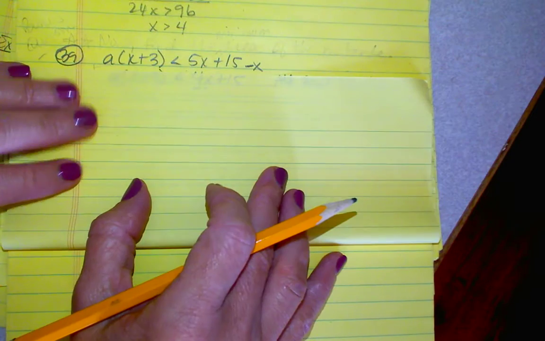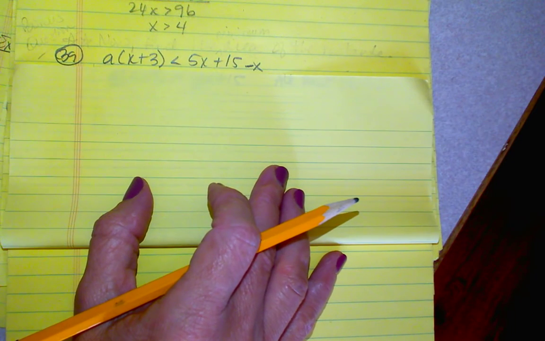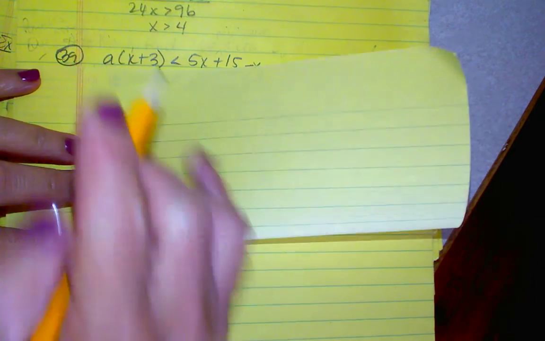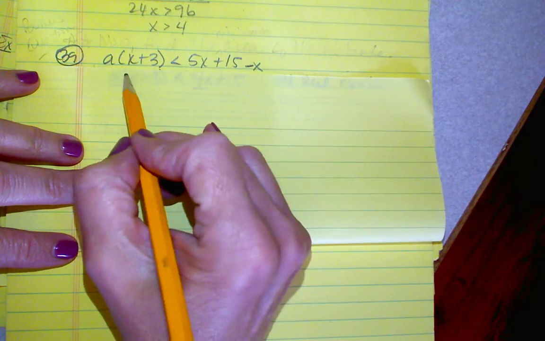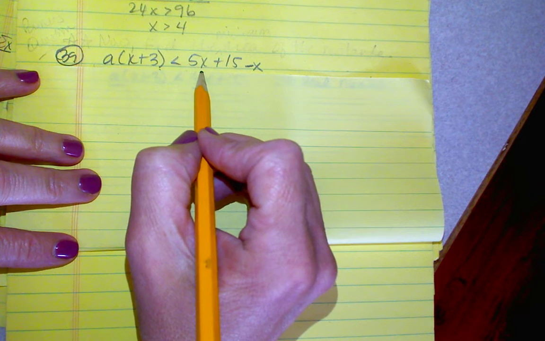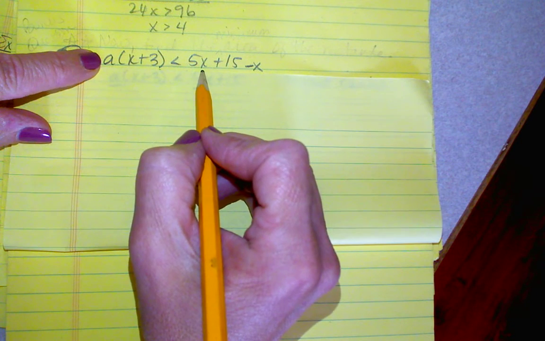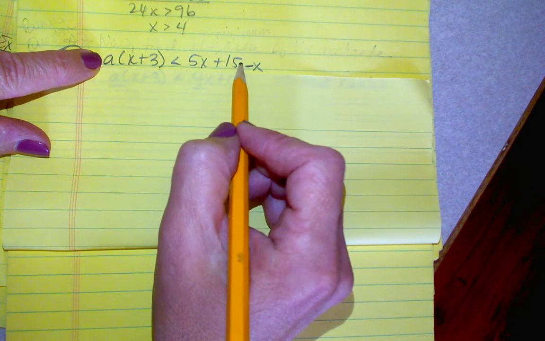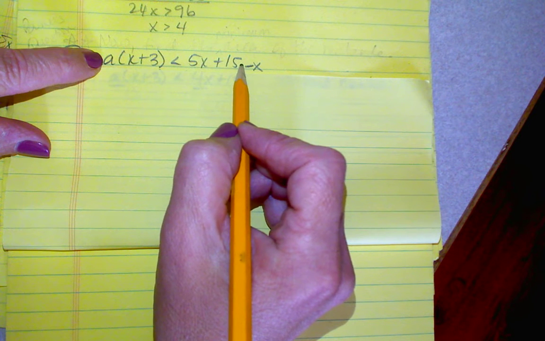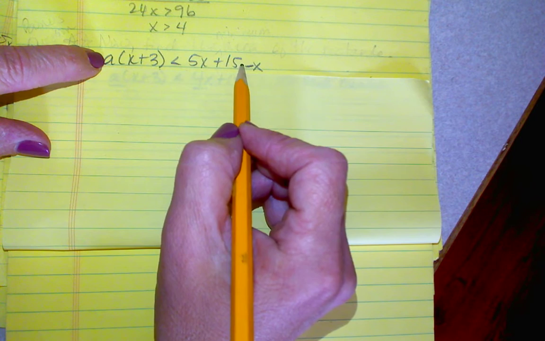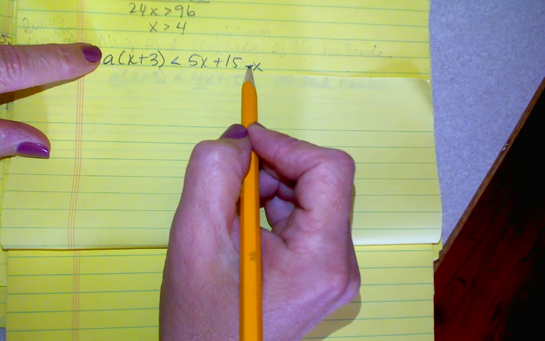Hey guys, I just want to make a quick video on number 39 on 2.4, multi-step inequalities. So this is asking, here's the inequality that they give us, and they want to know what A has to equal in order to make this answer all real numbers. So remember, all real numbers means that the inequality is true and any number will work.